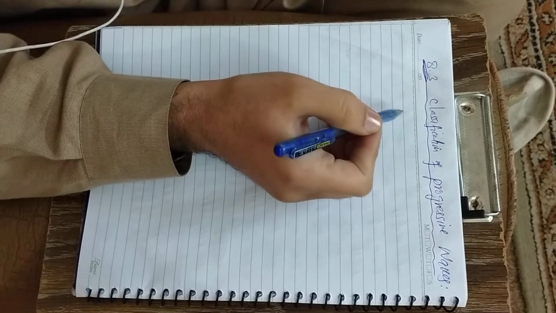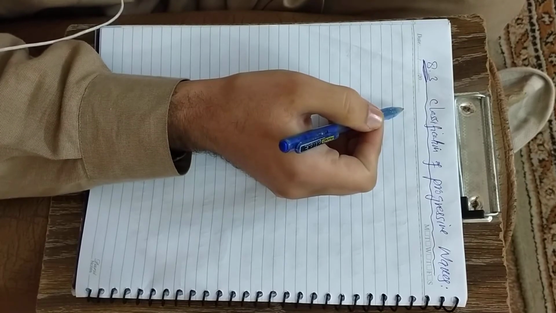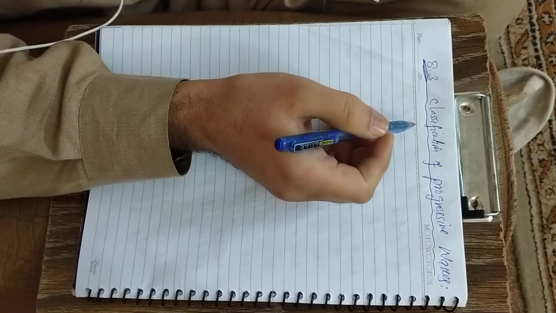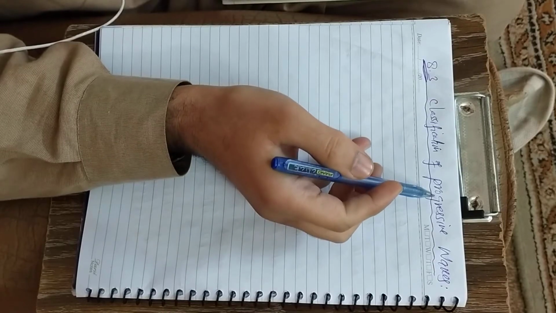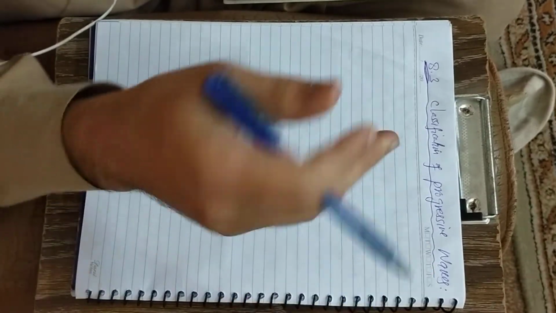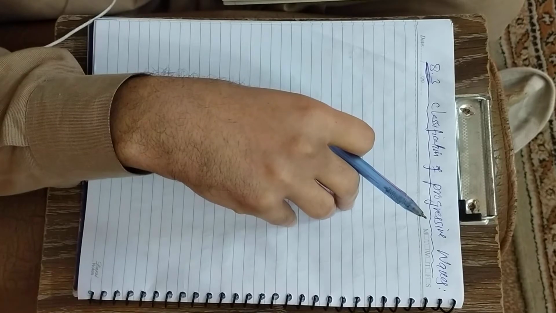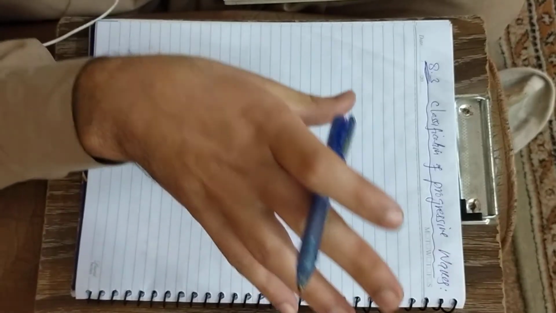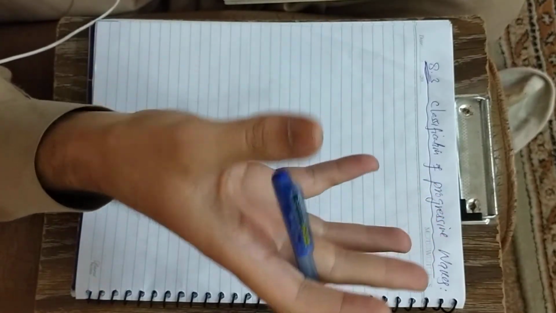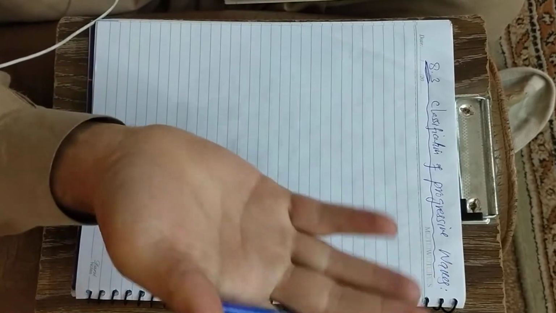Today we are studying classification of progressive waves. Progressive waves are those waves in which the energy is transferred from one point to another point. Those waves are called progressive waves. So this whole chapter is divided into two parts. One part is progressive waves, the other part is stationary waves.